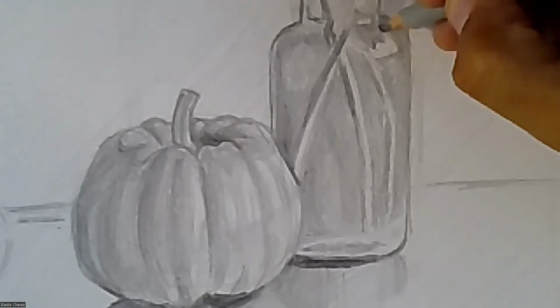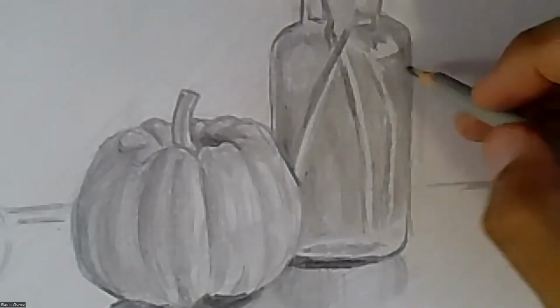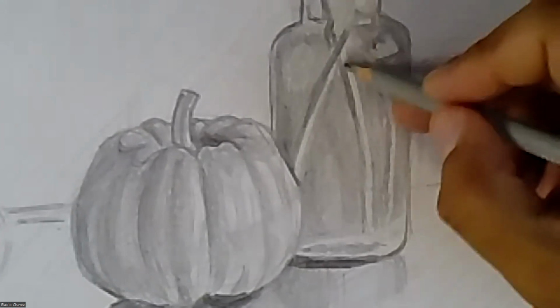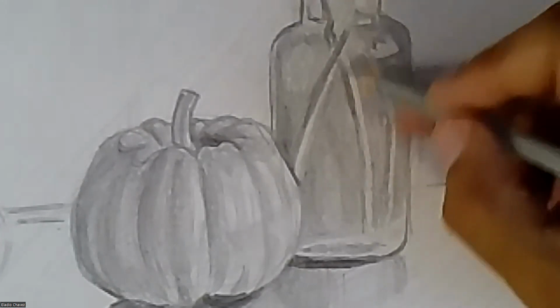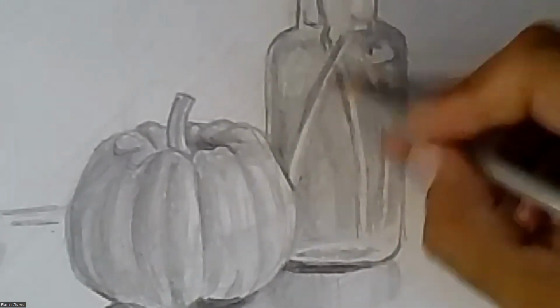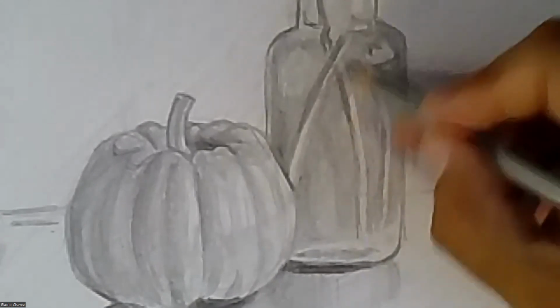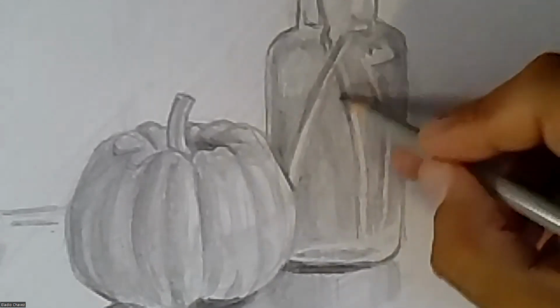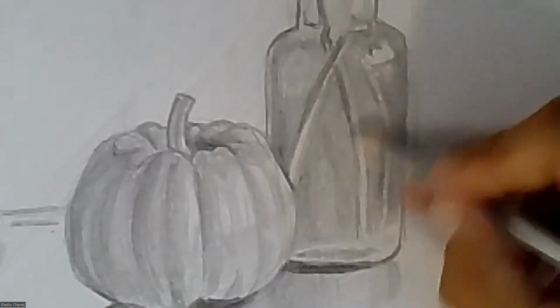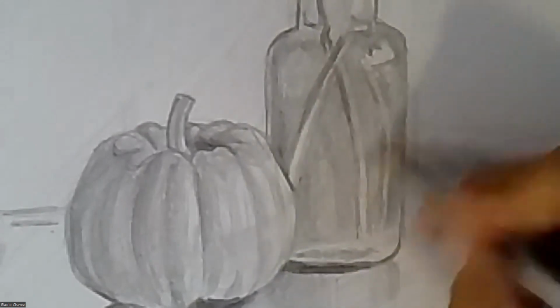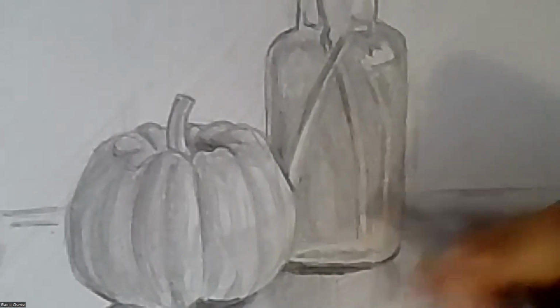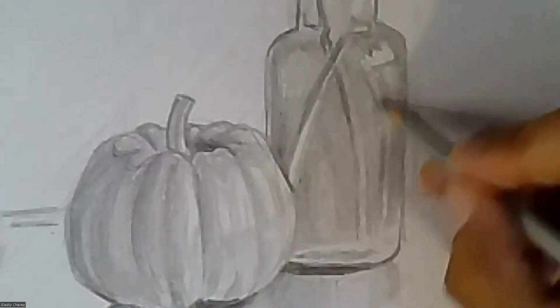Might have to go in there with my eraser to lighten it up a little bit more, and darken around it a little bit more too. Now I can actually go over this whole thing, kind of push this back. Because now I'm feeling it's a little light, but I can push it back. And as I shade over the whole thing, it kind of brings everything down slightly.